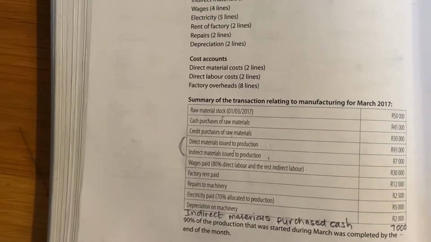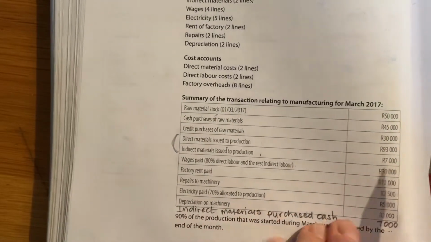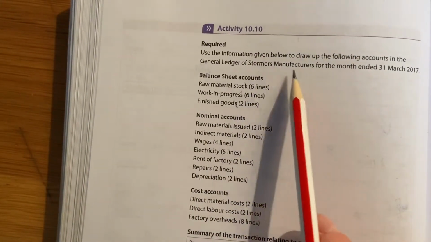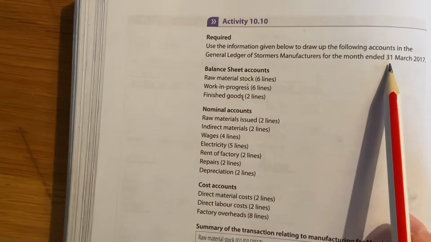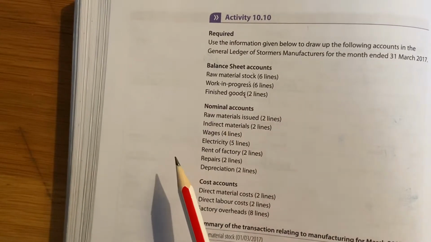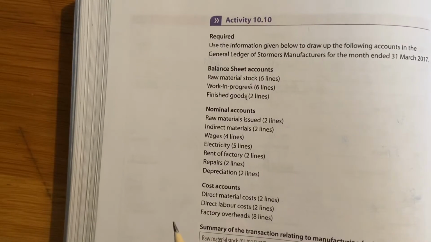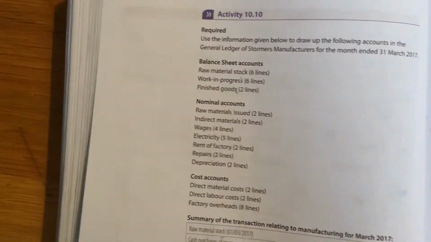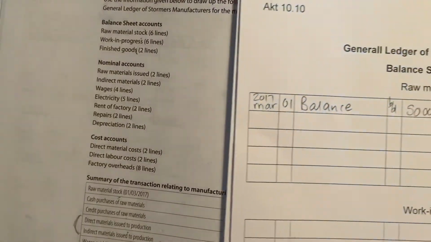Now you will see there's a summary of transactions. This is about a business, Stormers Manufacturers, the month end 31st of March 2017. We're going to do it only for the month. And then there's balance sheet accounts, and these are all new accounts to you. So we've got the raw material stock. We've got work in process.